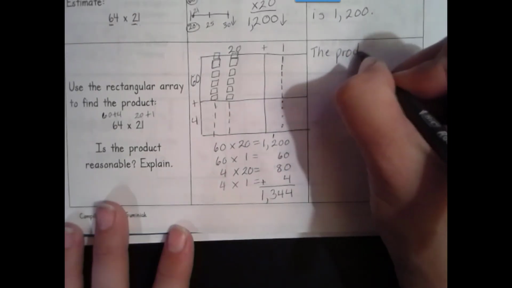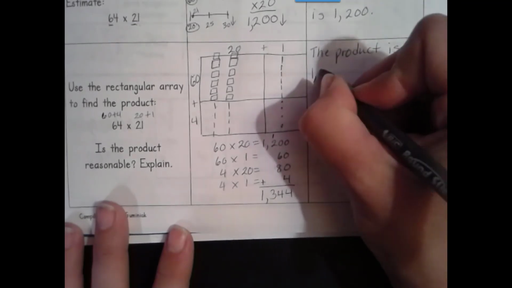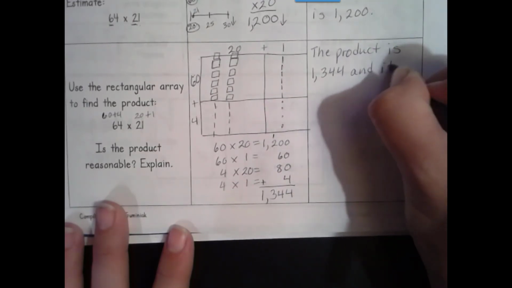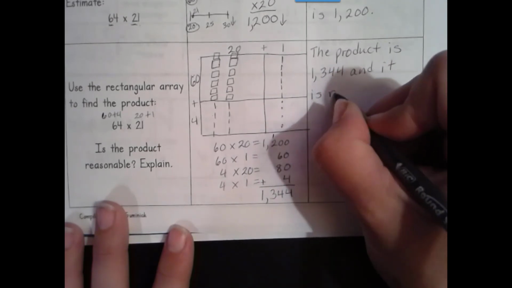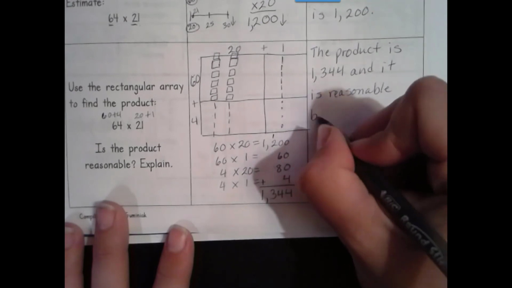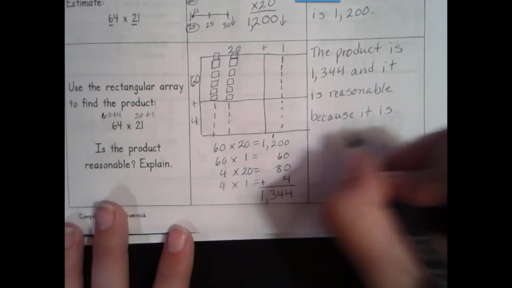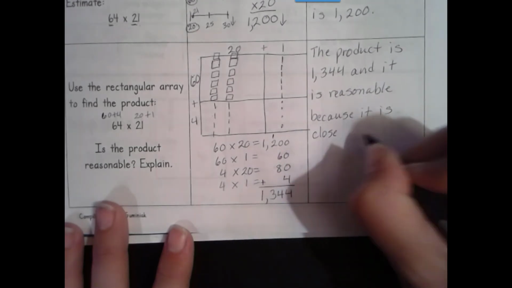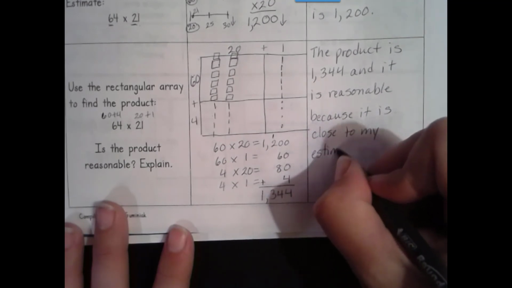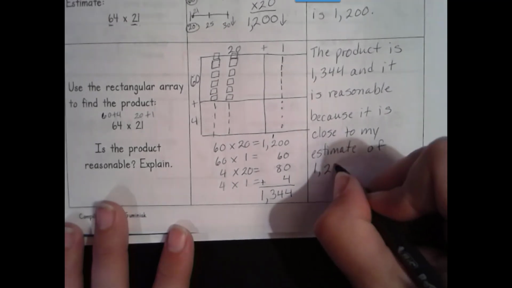The product is 1,344, and it is reasonable because it is close to my estimate of 1,200.